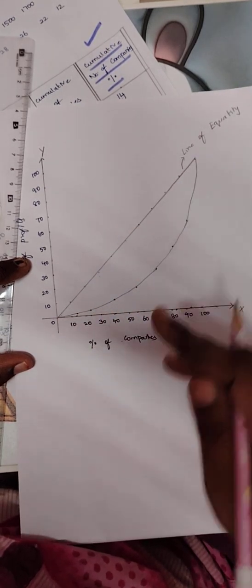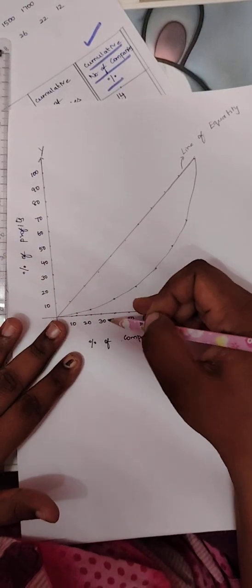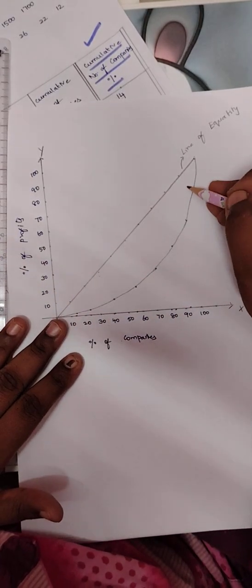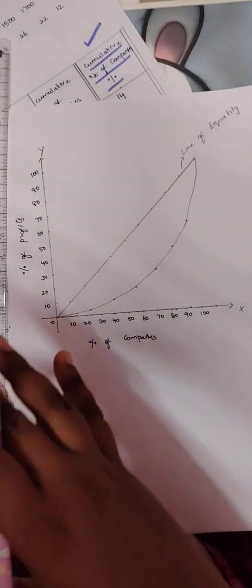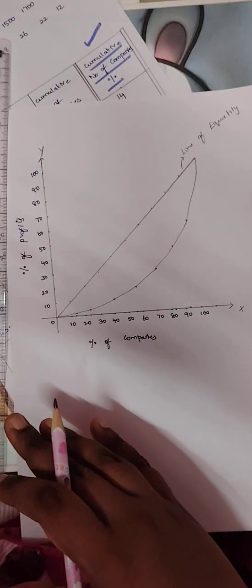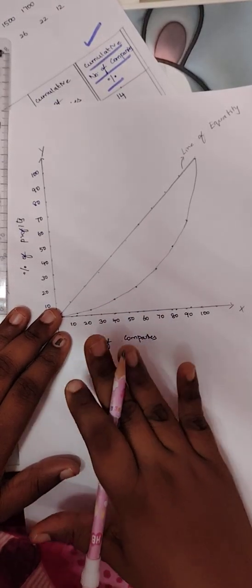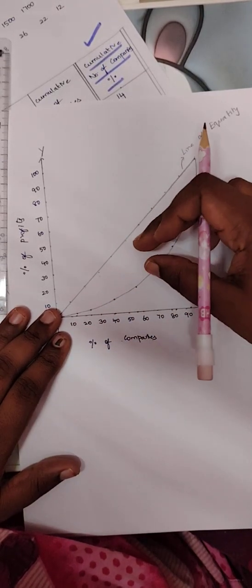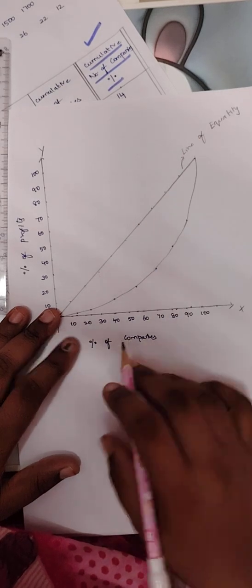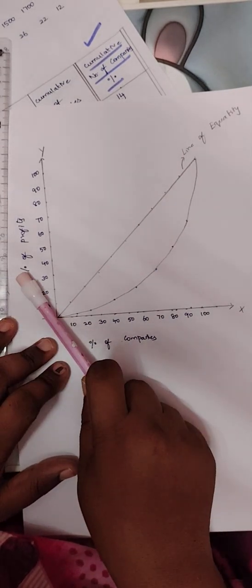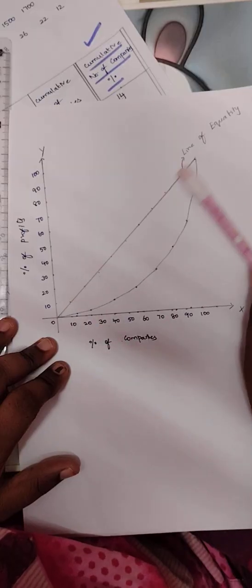Line of equality means the percentage of companies should be equal to the percentage of profit. But you can see there's an inequality between these. So to find the inequality of profit across companies, we use the Lorenz curve. In the Lorenz curve we have obtained, we can see there is a larger inequality between the percentage of companies and the percentage of profit, compared to the line of equality. I hope you understand the concept.